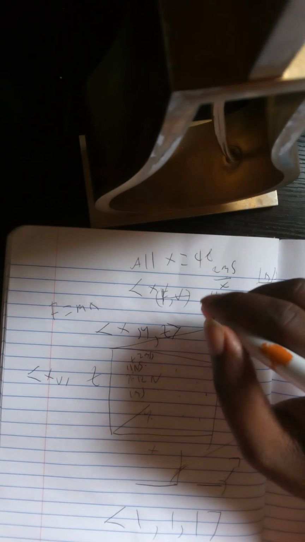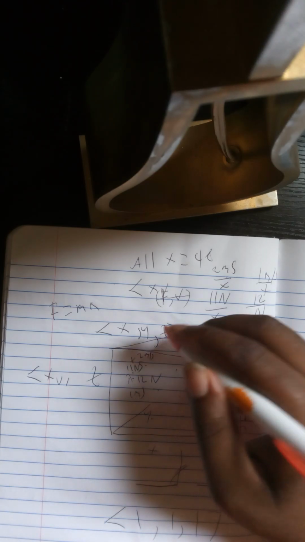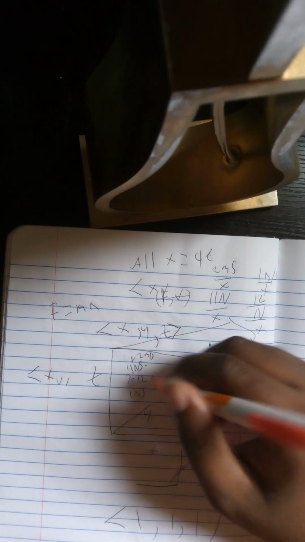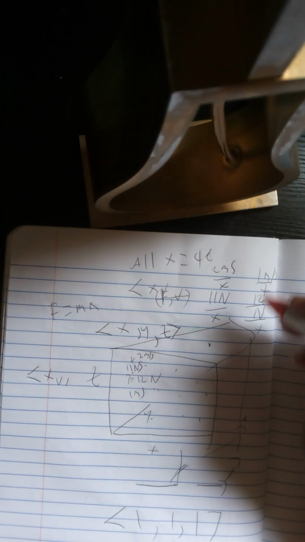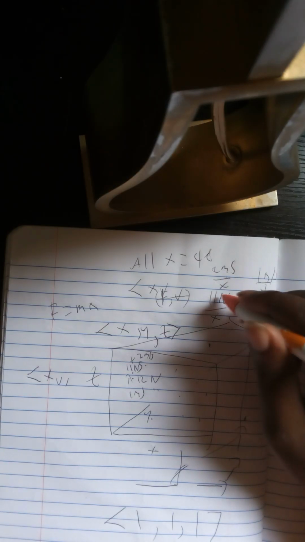And then if you get a collision, you do this equation, right? 2 meters per second, 1 meter per second. So you get this equation right here. So all these newtons must equal that newton. Alright?